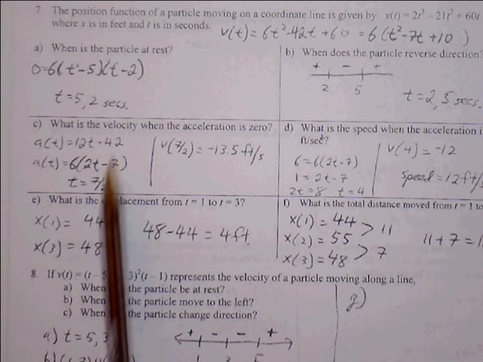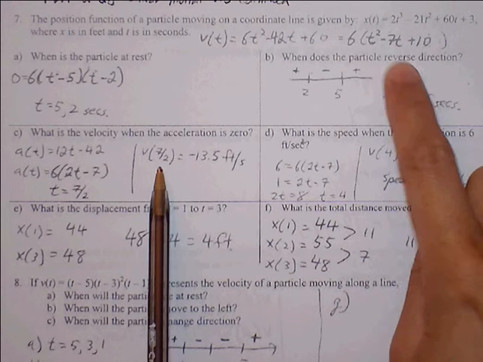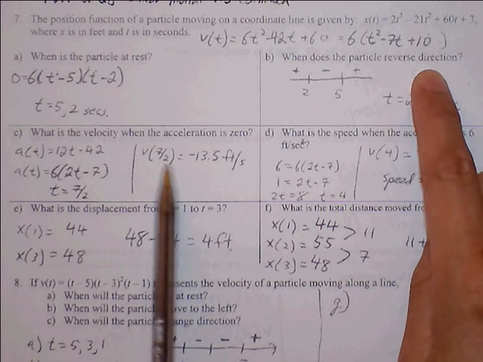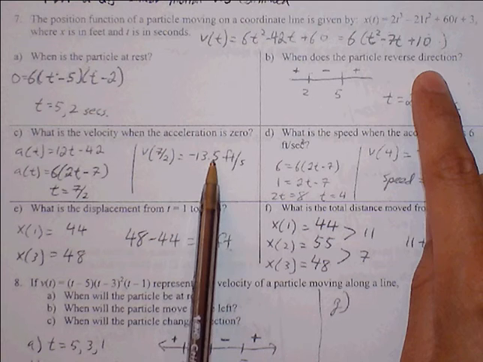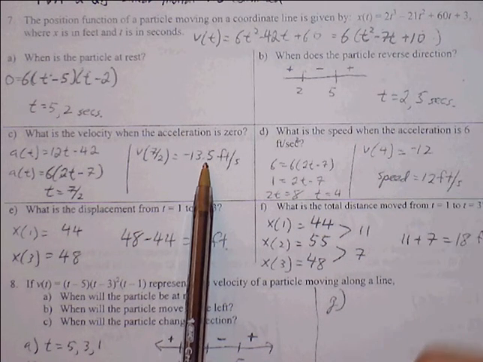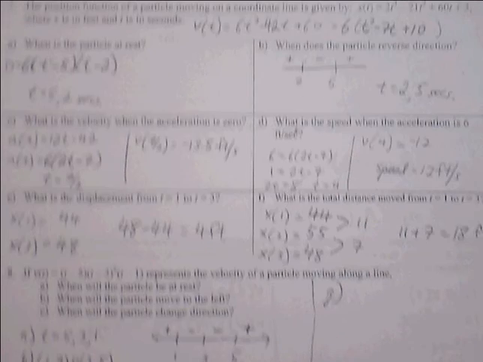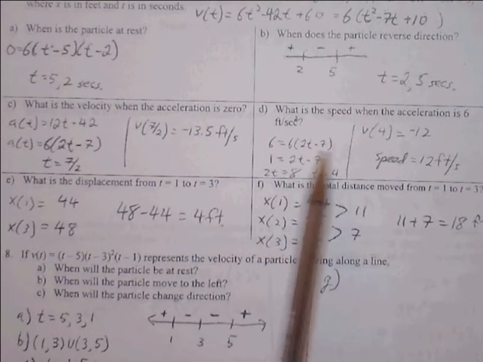So if I plug 7 halves into the velocity function, I didn't show the work here, but if we were to plug this in, we're going to get negative 13.5 feet per second as our answer. Next, what's the speed when the acceleration is 6 feet per second squared?